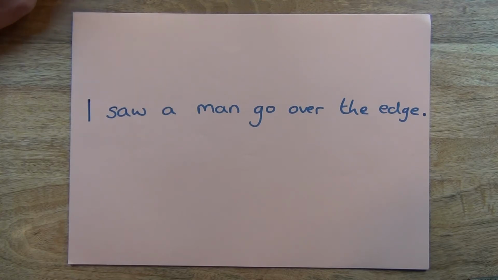So, first, I saw a man go over the edge. Second, I saw a man go over the edge. Now if you can hear that they sound different, that's great. I'm going to explain what I did in the second reading to make it sound better.